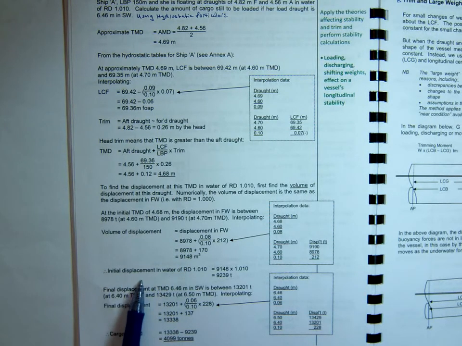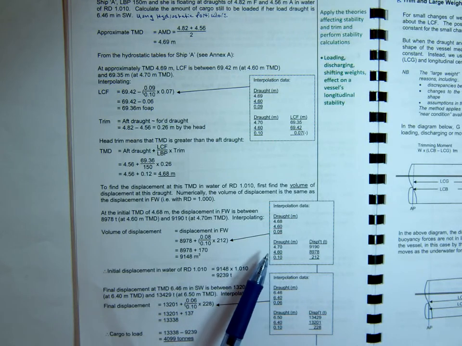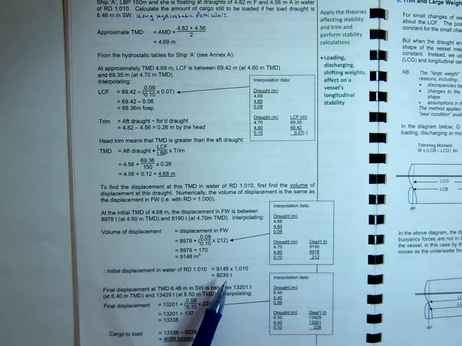Therefore our initial displacement, which must be volume times density, is 9148 times 1.010, which gives 9239. So we've taken the freshwater value, which is the underwater volume, and multiplied it by the density to give us our displacement. Then, like the previous problem, we've got two displacement values, our final displacement and our present displacement. Subtract one from the other, and that's the cargo to load: 4099.